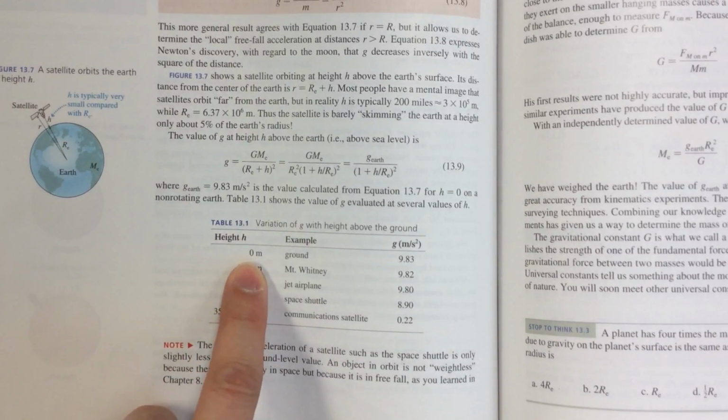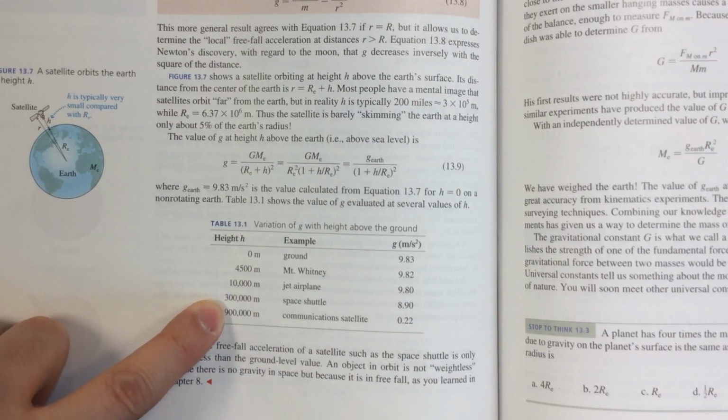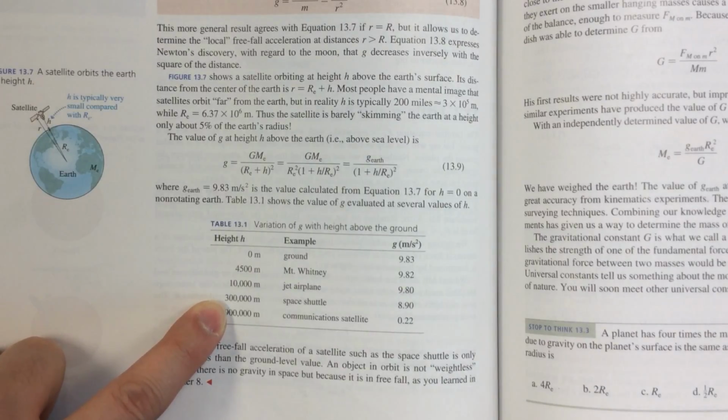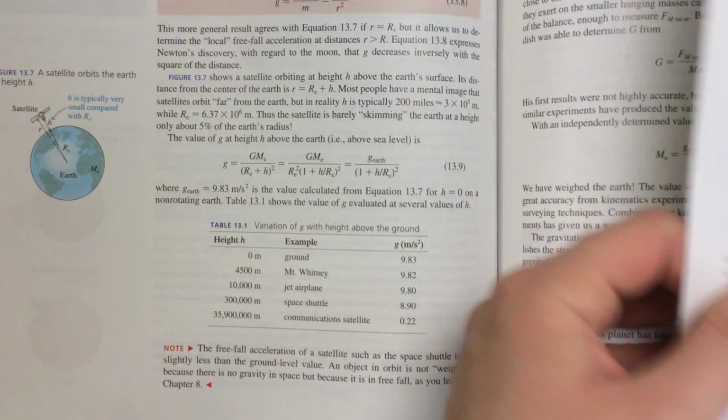Be mindful that this is an altitude. So this isn't like 30 times the distance. This isn't 30 times r. The radius of the Earth needs to be added into this, which is, where was it? 6. No, you will not need to memorize that table at all.